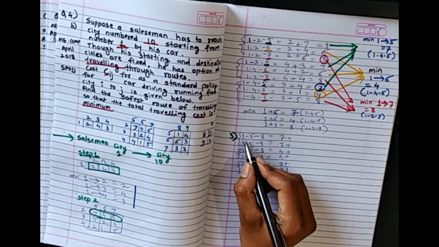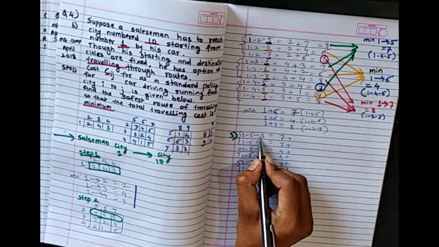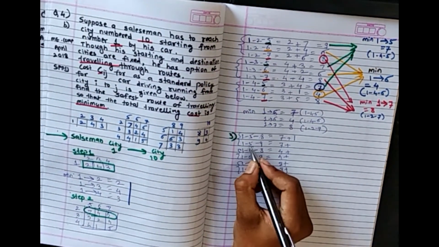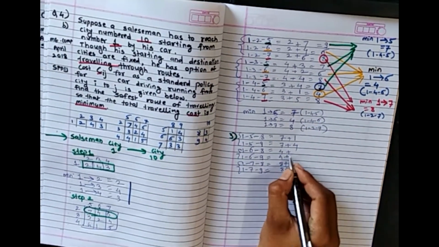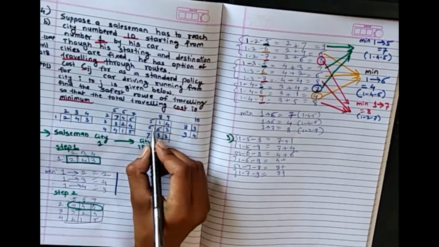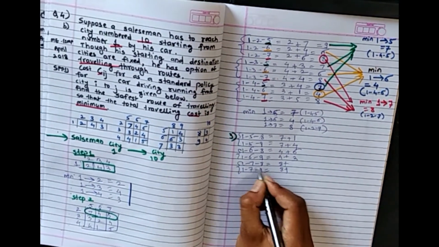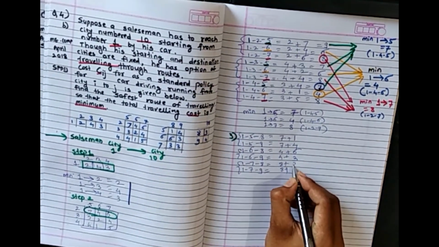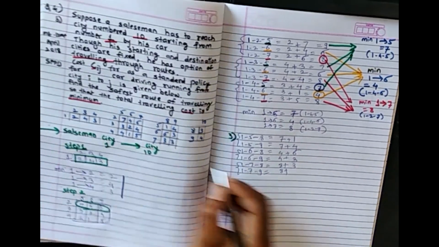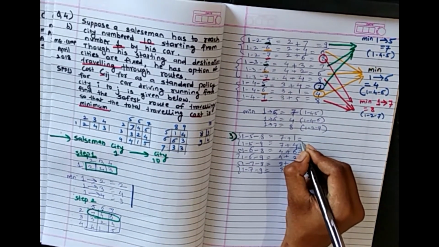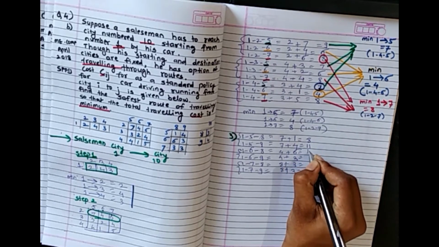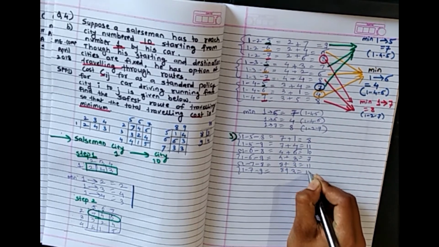Now going from 1 to 5 and 5 to 8, the 5 to 8 value is 1. 5 to 9 the value is 4, 6 to 8 value is 6, 6 to 9 value is 3, 7 to 8 the value is 3, 7 to 9 the value is 3. So we will calculate this, and it comes out to be 8, 11, 10, 7, 11 and 11.